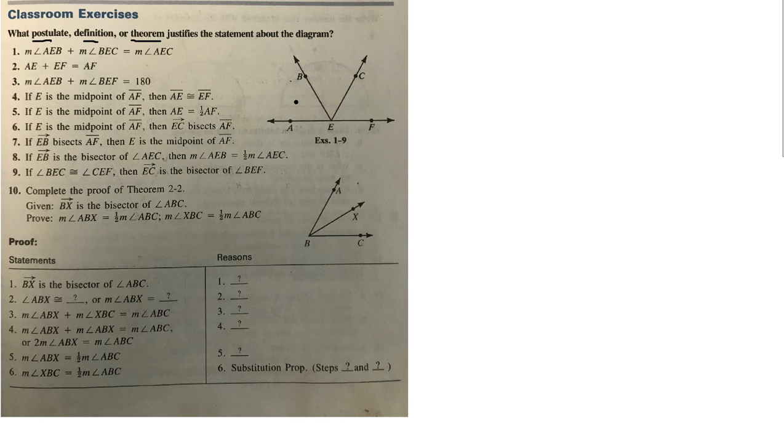So this is the case where you have 2 smaller angles add up to the bigger angle, and this is your angle addition property. All right, next one, you have AE plus EF equals AF. So this should all kind of be a review. We've been using these in proofs, but they're just trying to get you used to identifying what is going on. So here we have 2 segments that add up to a bigger segment, but all the 3 points lie in the same line. So this is the segment addition property.